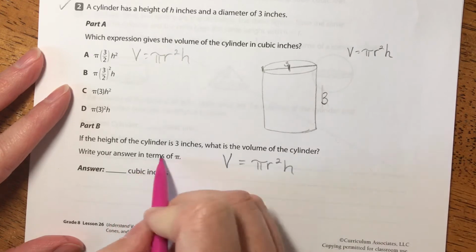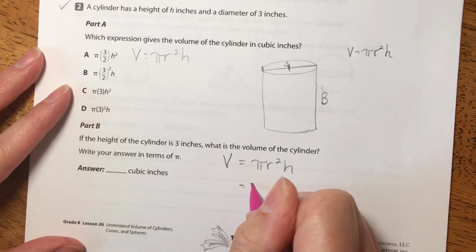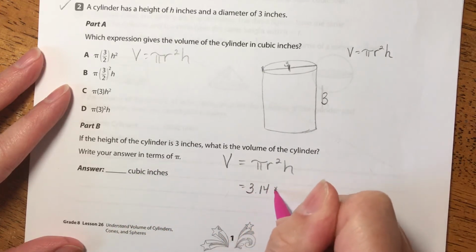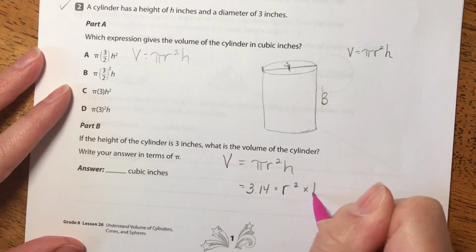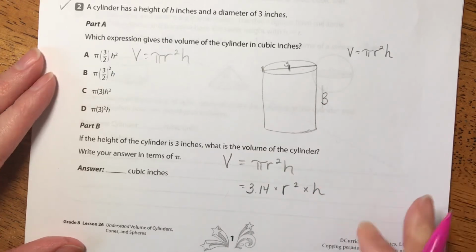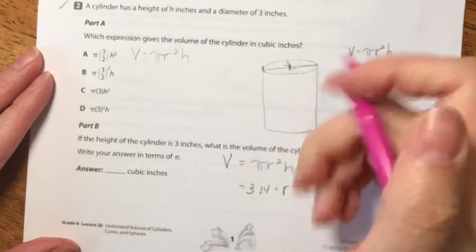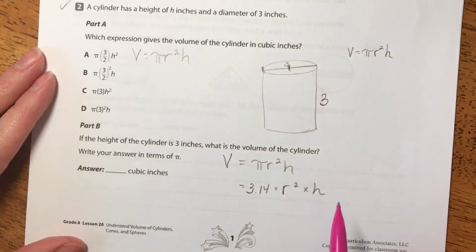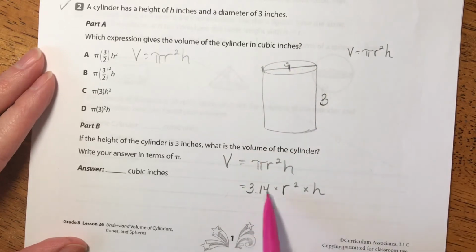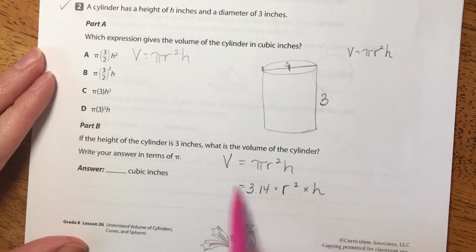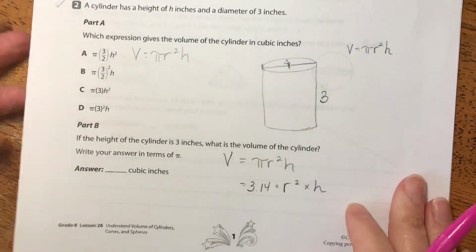They say in terms of pi, let's change it. It's going to be 3.14 times the radius squared times the height. Well, the height is 3 now. Sorry, my H didn't erase very well. So you're going to have to figure out what the radius is, plug in the number for radius and the number for height, solve it, and give me an answer.